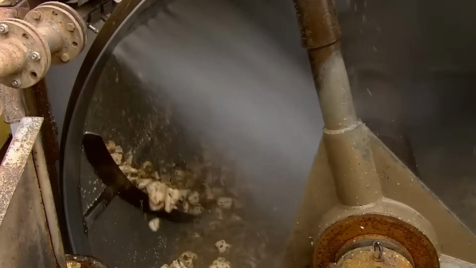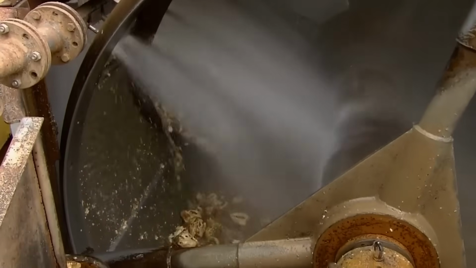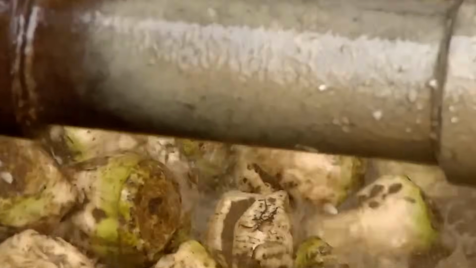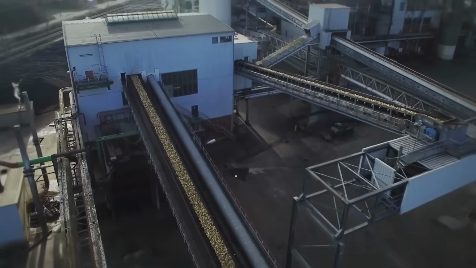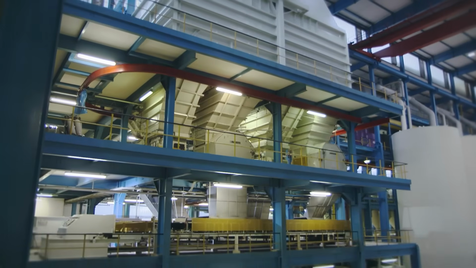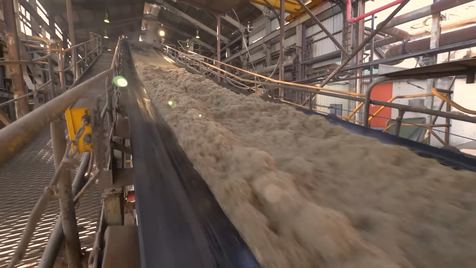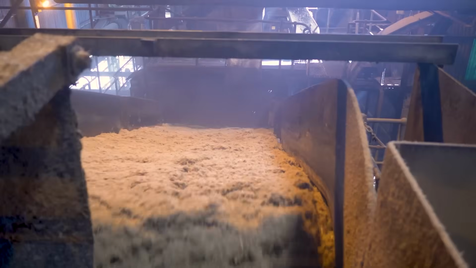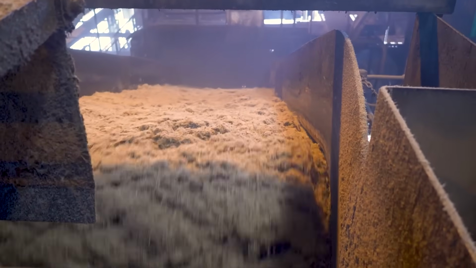The drum is filled with water, and when the product spins inside of it, the product rubs against itself to remove the dirt. The sugar cane or sugar beets are transported to the mill using screws or belts after being washed. The sugar cane is crushed using swing hammer crushers or rollers with deep grooves.